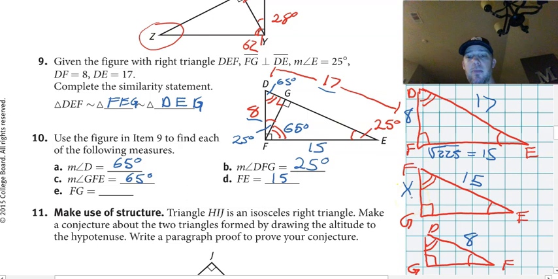I can write a ratio. And on similar triangles, or any similar figures, you should be able to write a ratio of corresponding sides. X corresponds to 8. 15 corresponds to 17. So I could set up a proportion x over 8 equals 15 over 17 and solve for x.